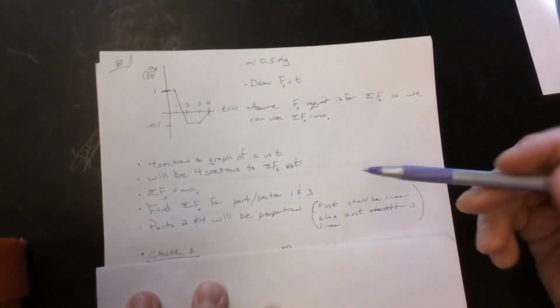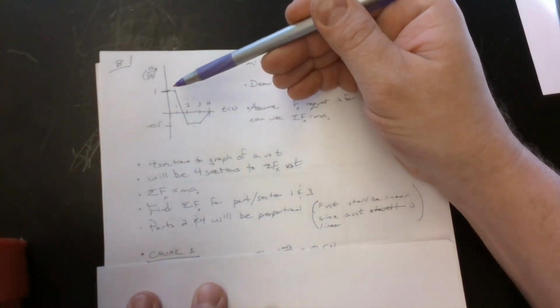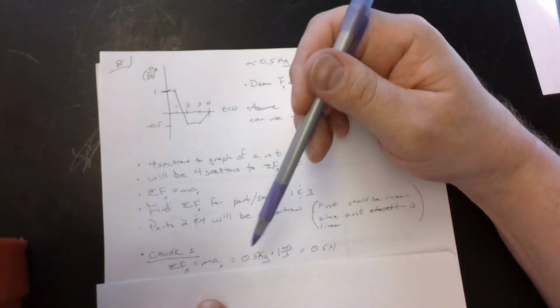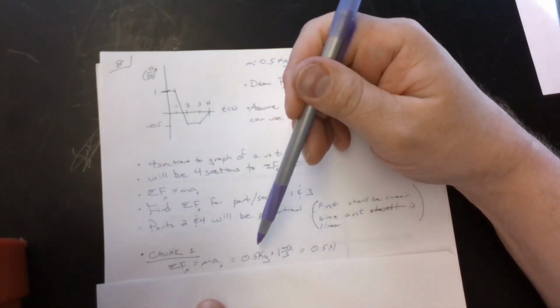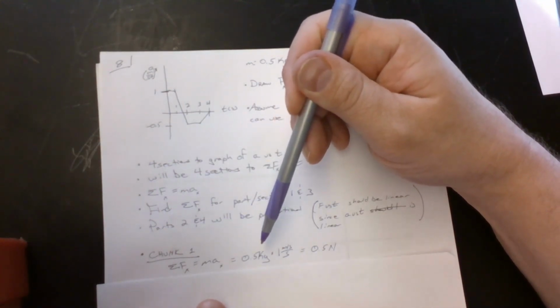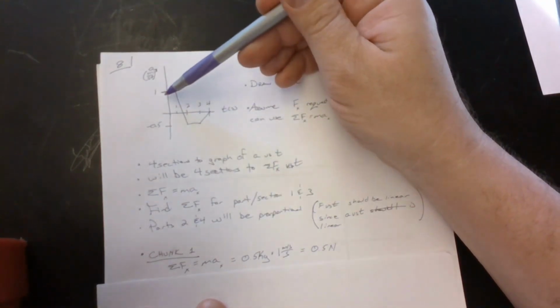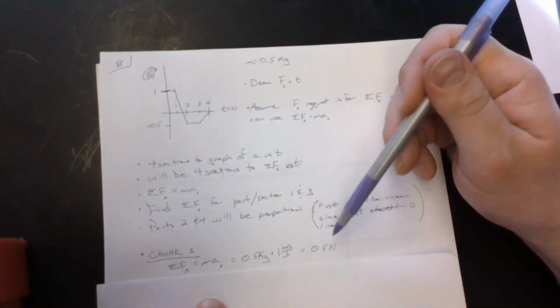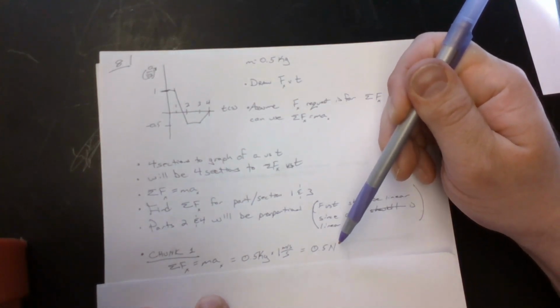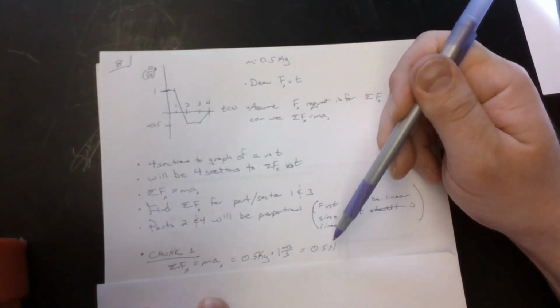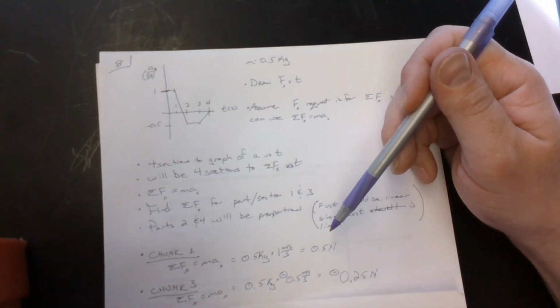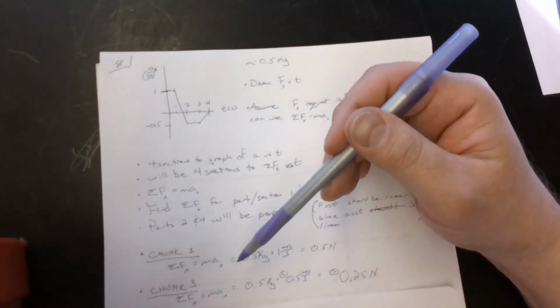Chunk 1, this chunk. I'm just saying total force is m times a. They told us the mass is 500 grams. We have to convert that to kilograms to get newtons. So 0.5 kilograms. And then that acceleration is 1. So that gives us a total force in the x direction for that first chunk of 0.5 newtons. Going on to chunk 3, total force is m times a.